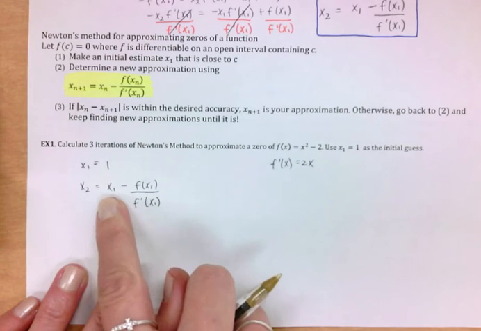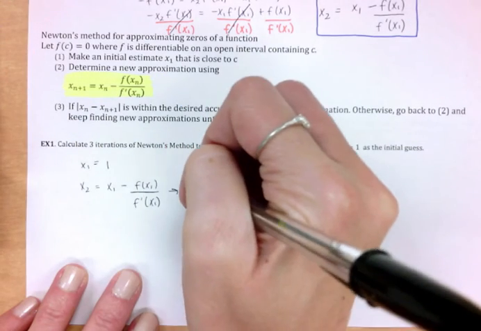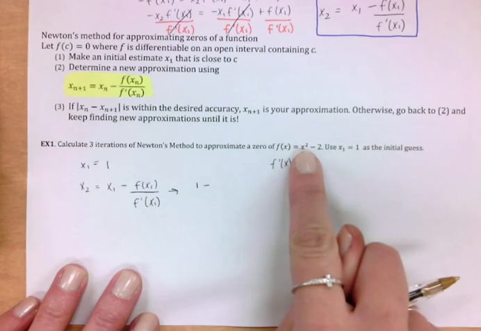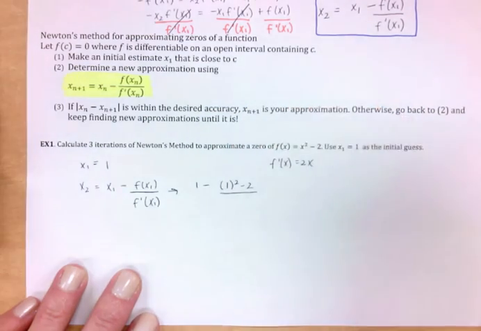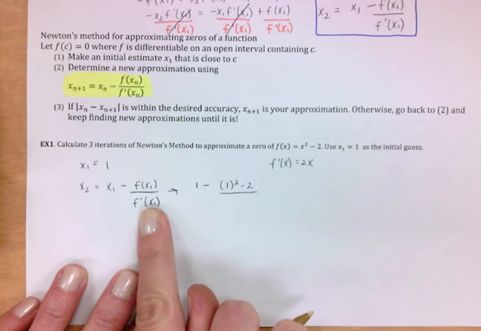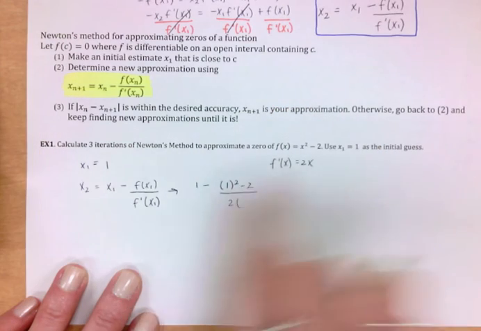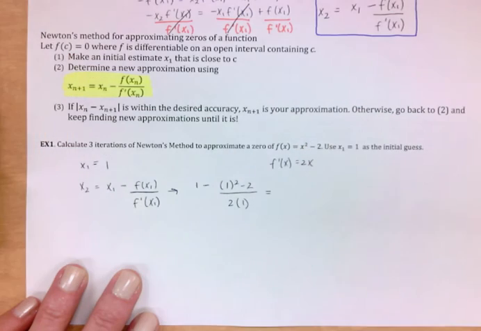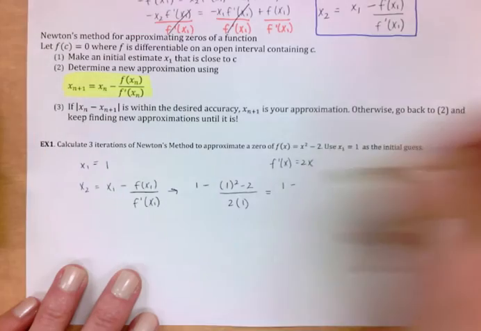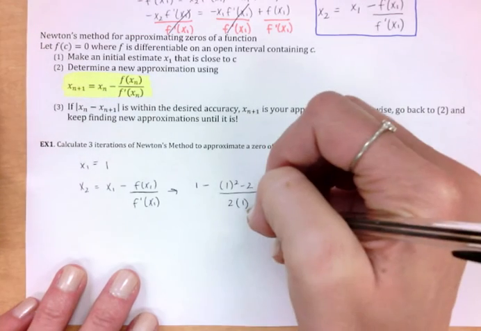Our x1 was 1, so it's 1 minus 1 squared minus 2, over 2 times 1.